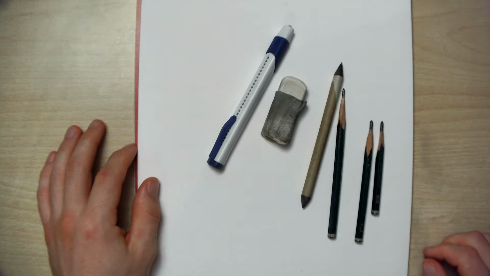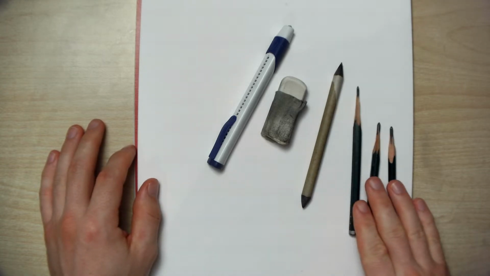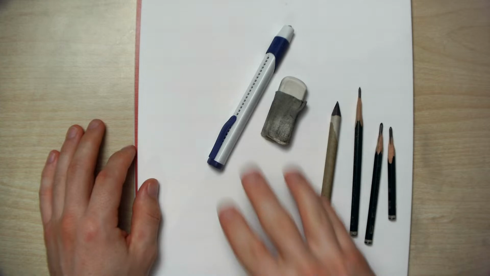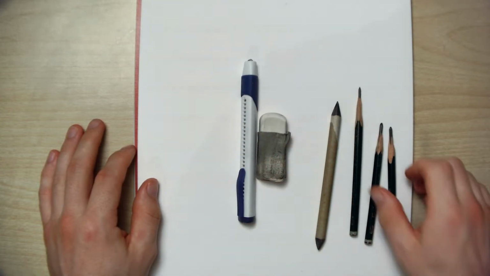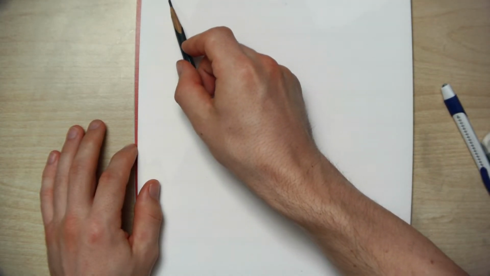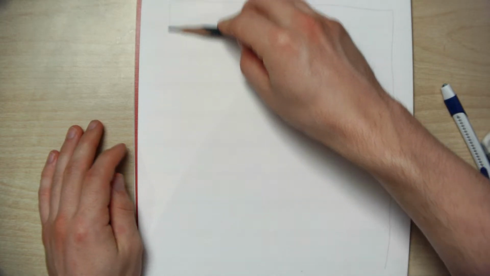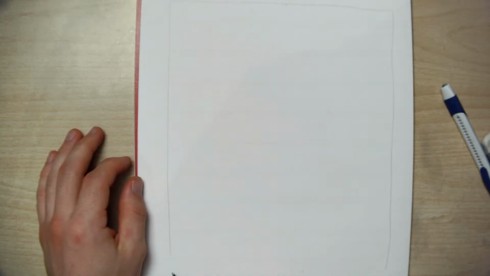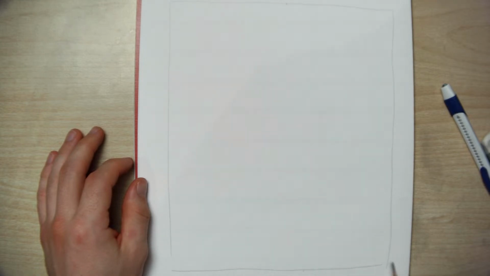I'll draw a scene for you today using a variety of pencils, a smudging tool, and some erasers. So, without further ado, let's dive right into this. Let's see. I've got my frame cut out right here, like so. Maybe the horizon's going to be down here.